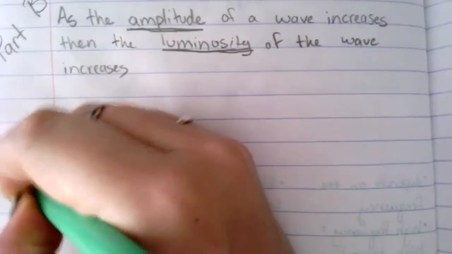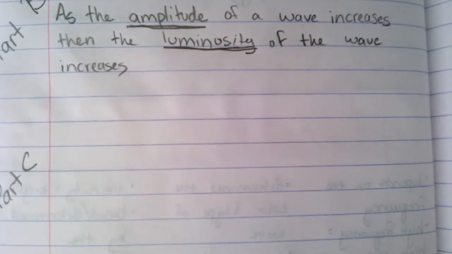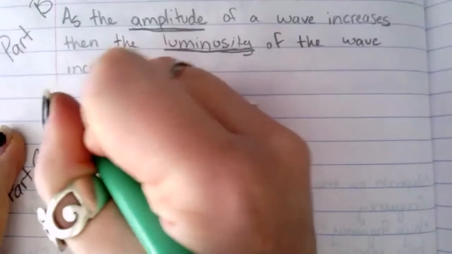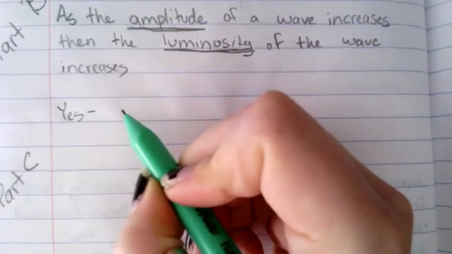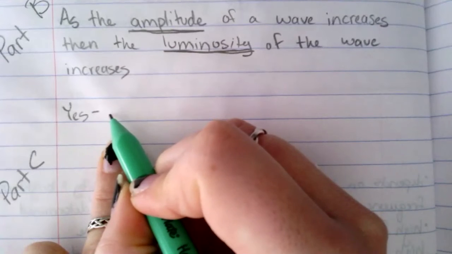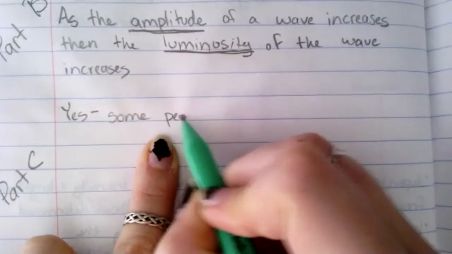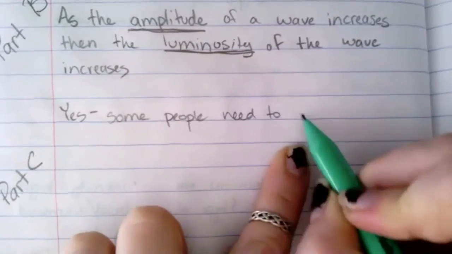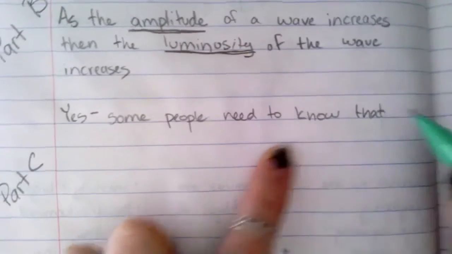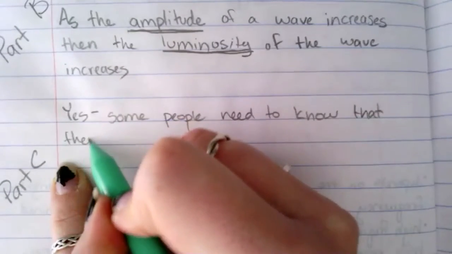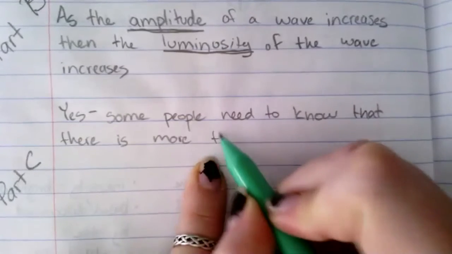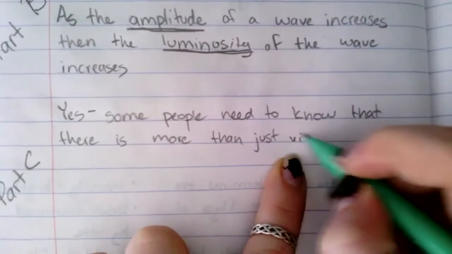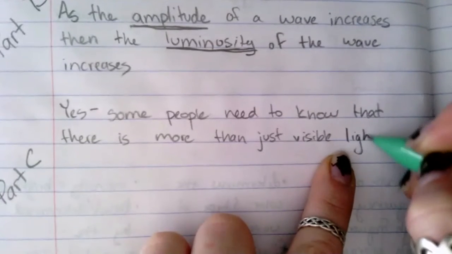Part C. Do you think it is important to understand the difference between light as a whole and visible light? Yep. Okay, Mr. Jones, why? Because some people think that there are two kinds of light. There's one kind of light, but light can be in all forms, really. Okay, so some people need to know that there is more than just visible light. Did I sum that up right for you? Yeah.